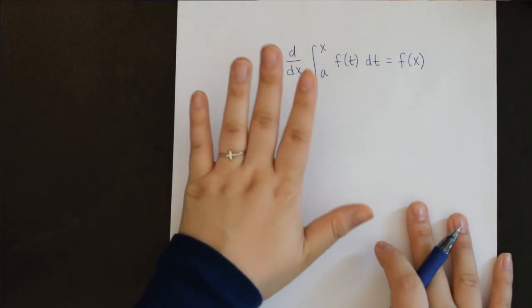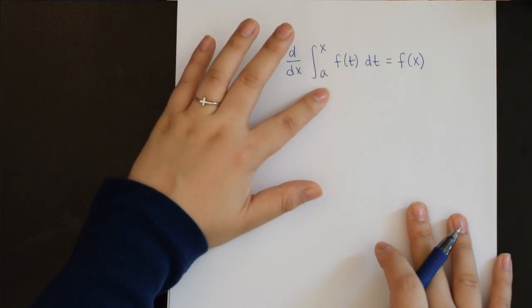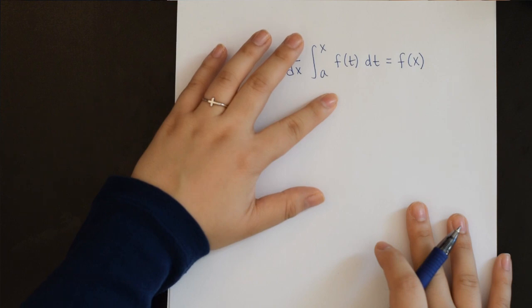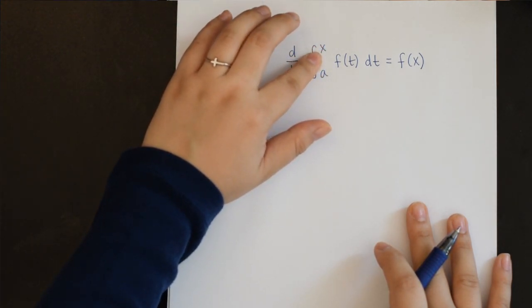Now, it has to be from a, so any number, like 2, negative pi, 5, whatever you like, to x.